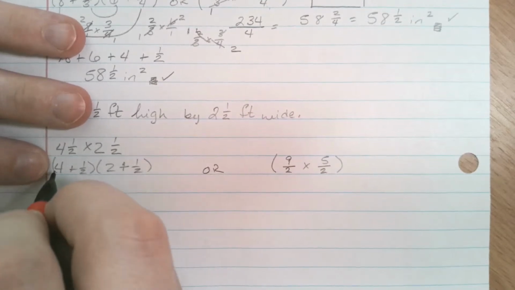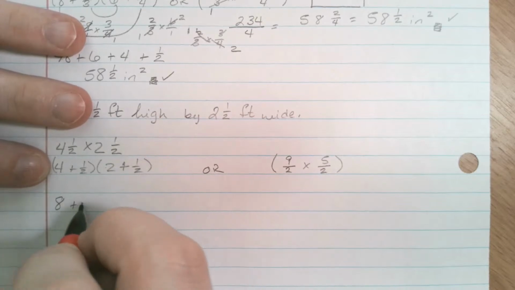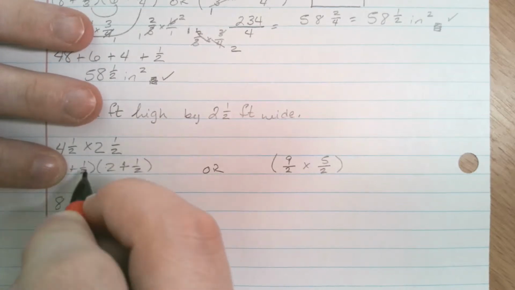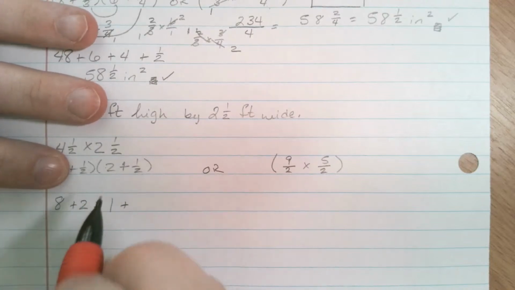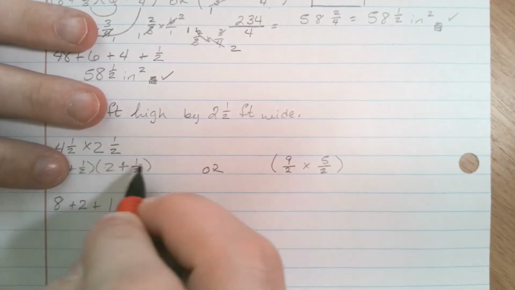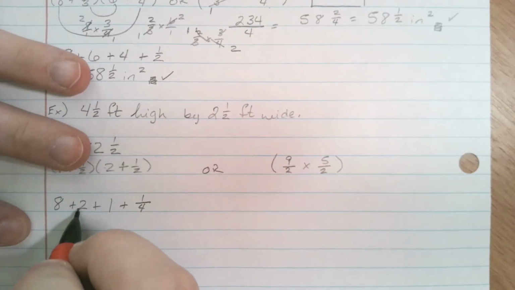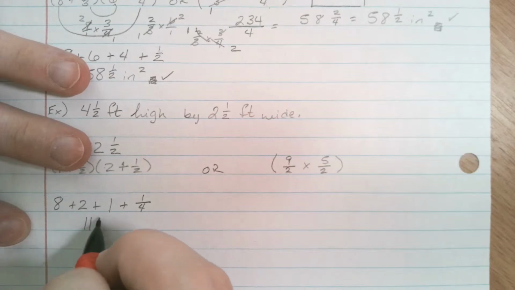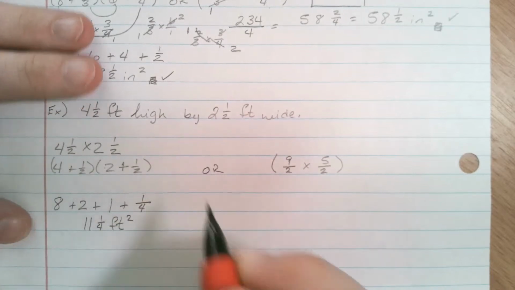So first, 4 times 2 is 8. Outer, 4 times 1/2 is 2. Inner, 1/2 times 2 is 1. And last, 1/2 times 1/2. 1 times 1 is 1, 2 times 2 is 4. So 8 plus 2 is 10, plus 1 is 11. So 11 1/4 feet squared.